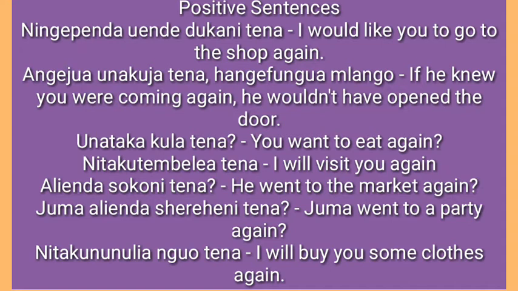Alienda sokoni tena. He went to the market again. Juma alienda shereheni tena. Juma went to a party again. Nitakununulia nguo tena.